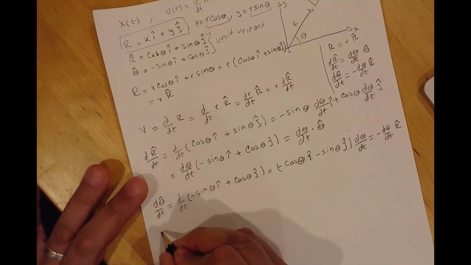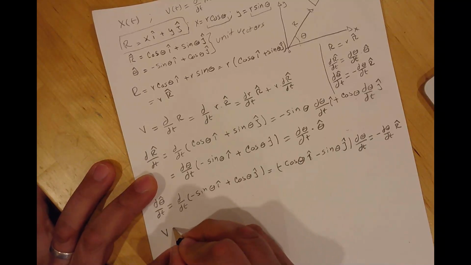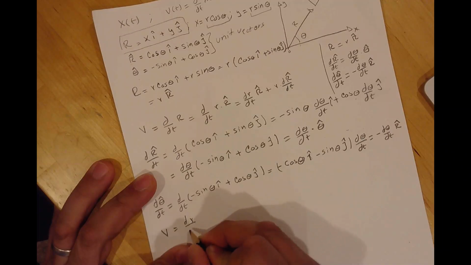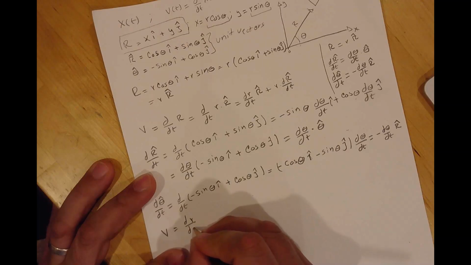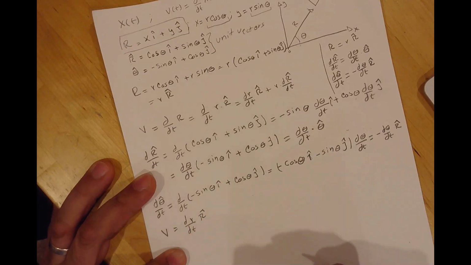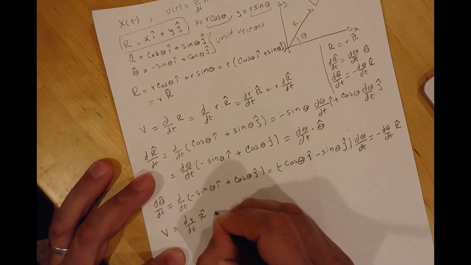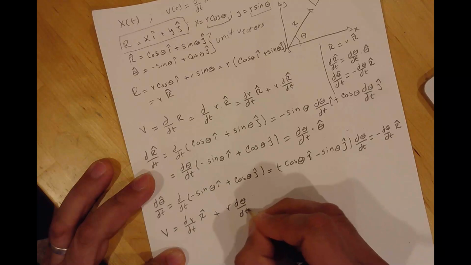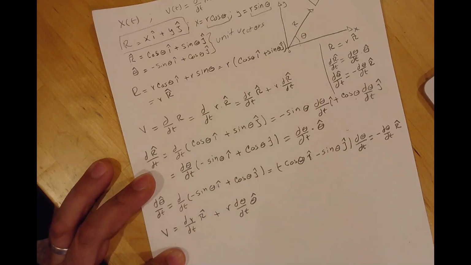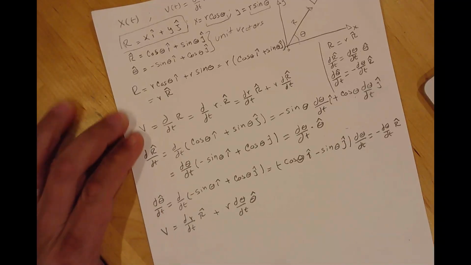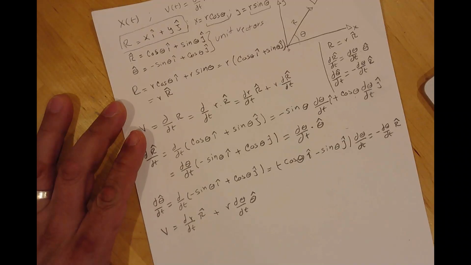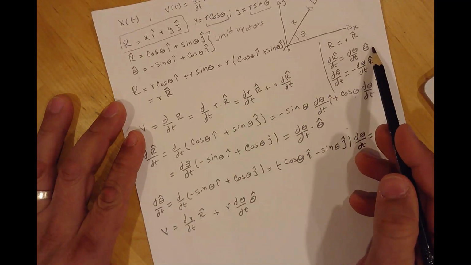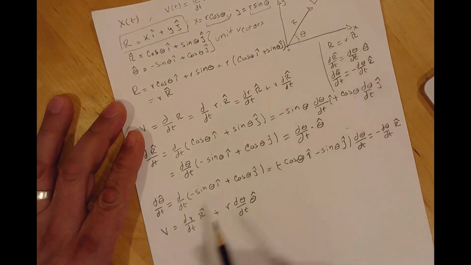So the velocity will be equal to the derivative of r with respect to t times the unit vector r, plus r times the derivative of theta with respect to t times the unit vector theta. Because here we have the same unit vector r, and this one is the unit vector theta, we replace it and we have it there.